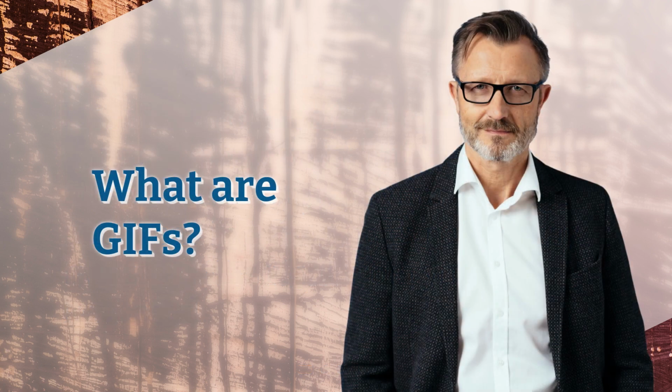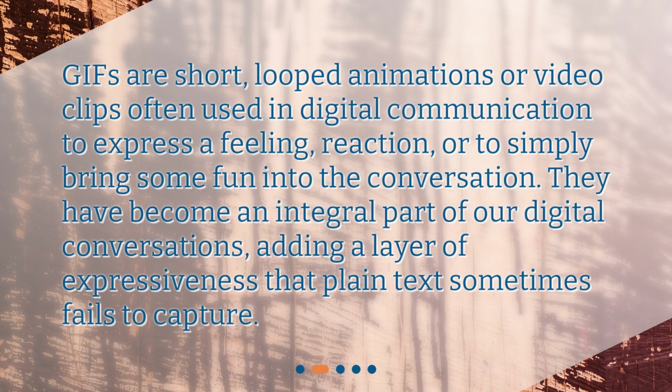What are GIFs? GIFs are short, looped animations or video clips often used in digital communication to express a feeling, reaction, or to simply bring some fun into the conversation. They have become an integral part of our digital conversations, adding a layer of expressiveness that plain text sometimes fails to capture.